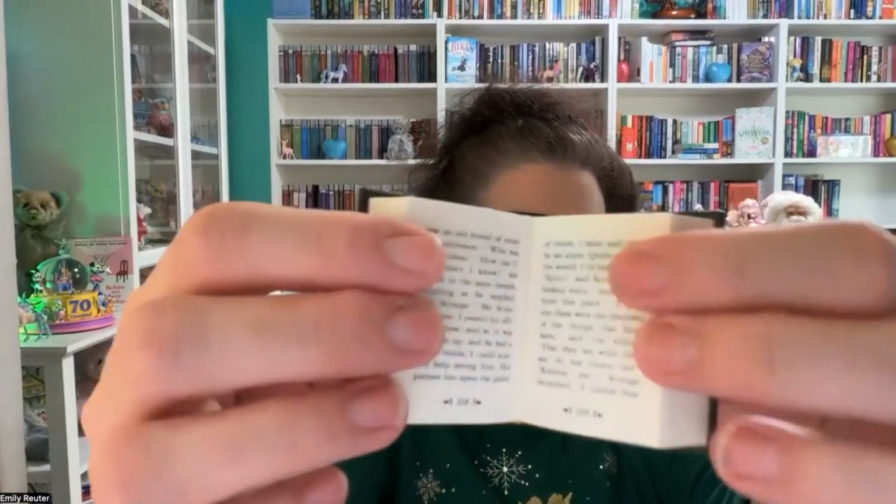Look at my little baby book. So cute. I'm too old. I cannot read it. I'm too old right now, but with my eyesight, maybe if I have my other glasses and a microscope. I'm going to switch over to my overhead and show you a few of these books.